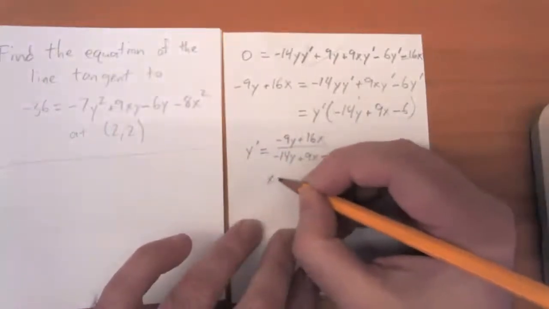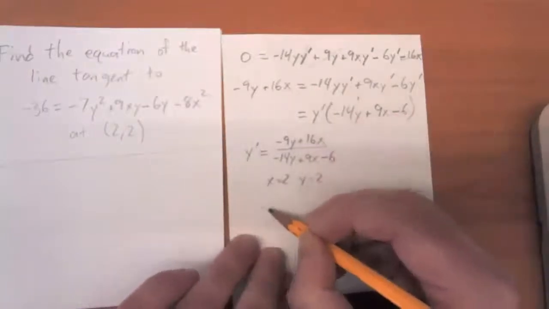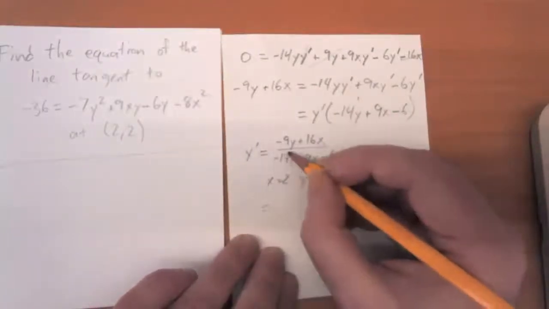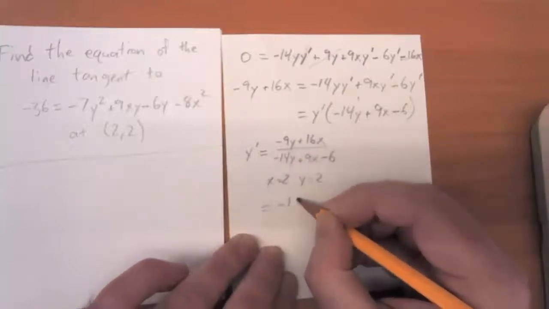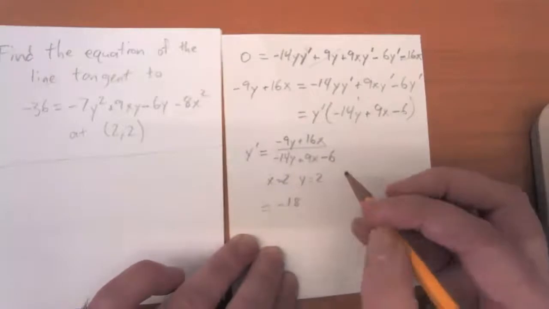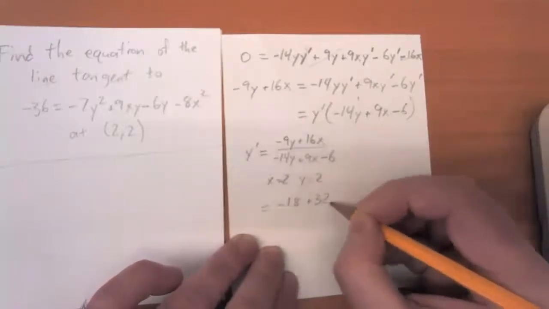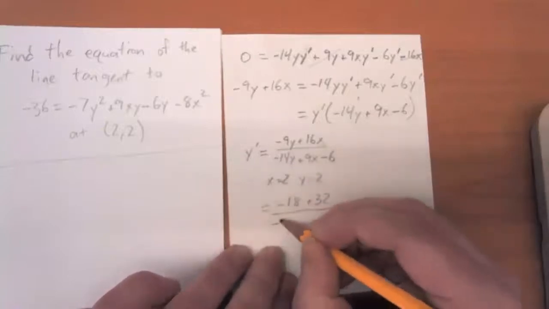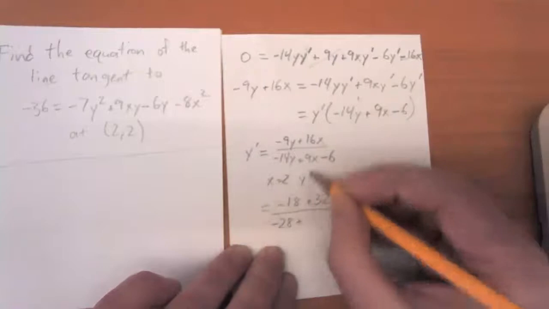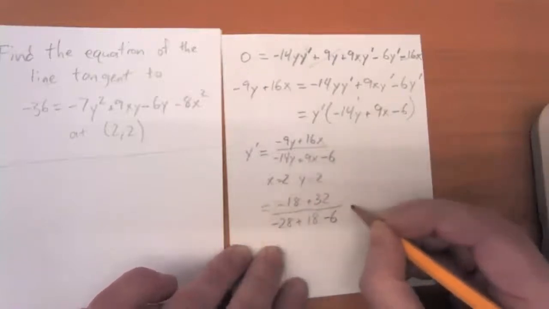So we have x equals 2 and y equals 2. We'll substitute it into here. So we've got negative 9 times 2, which is negative 18, plus 16 times 2, which is plus 32, over negative 14 times 2, which is negative 28, plus 9 times 2 is 18, minus 6.